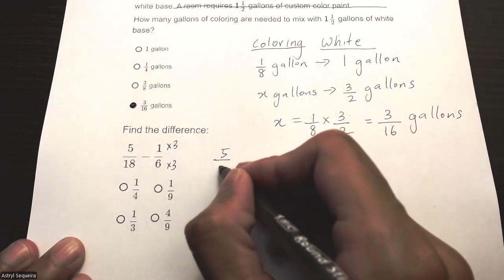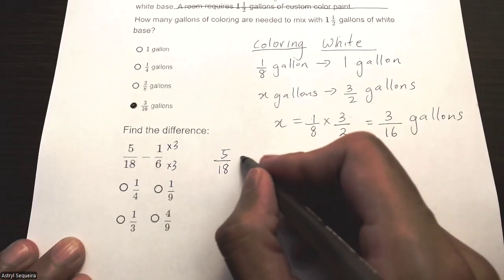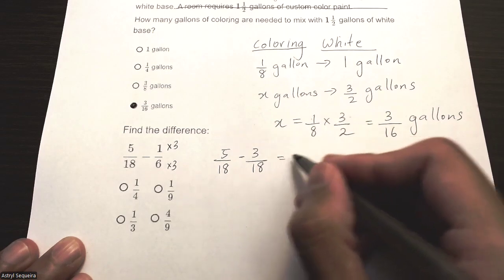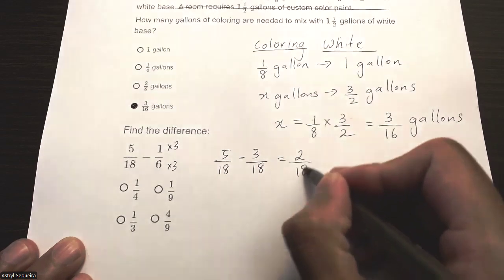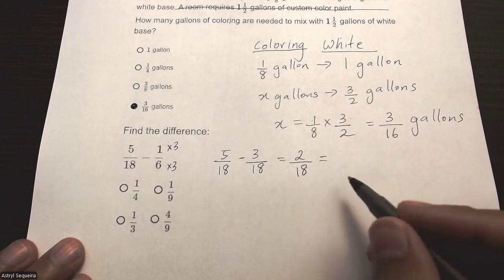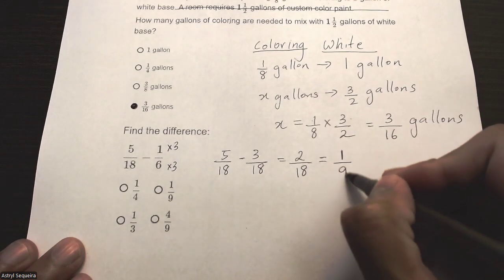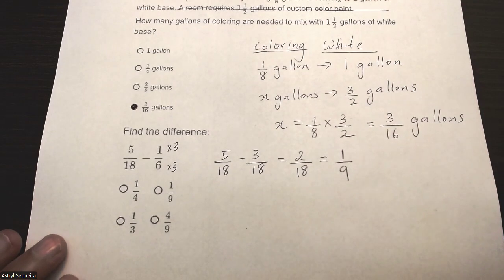So I have 5/18 minus 3/18, which is just 2/18. And then I can simplify this by dividing by 2. So it'll just give me 1/9.